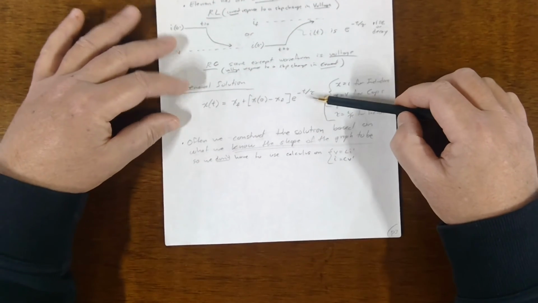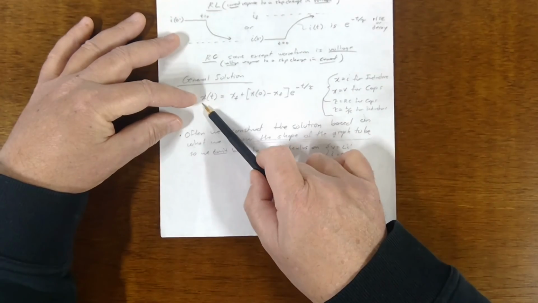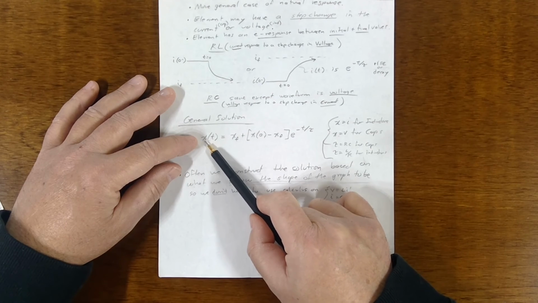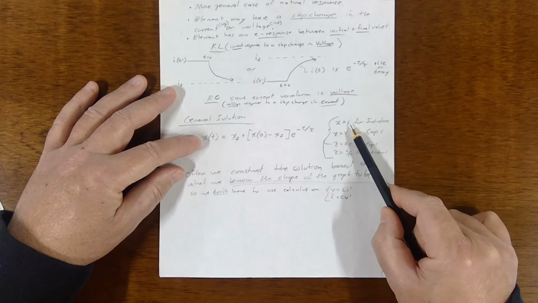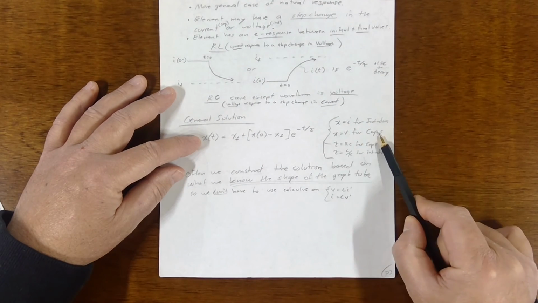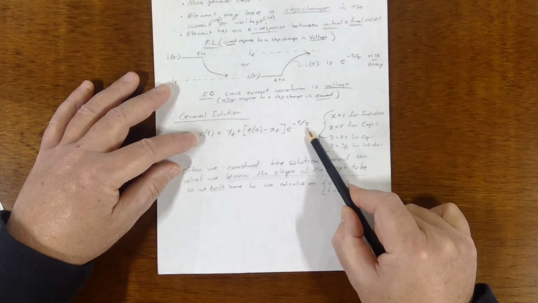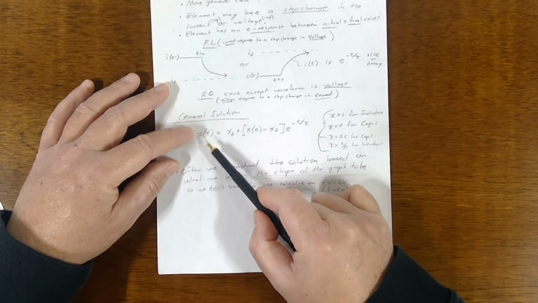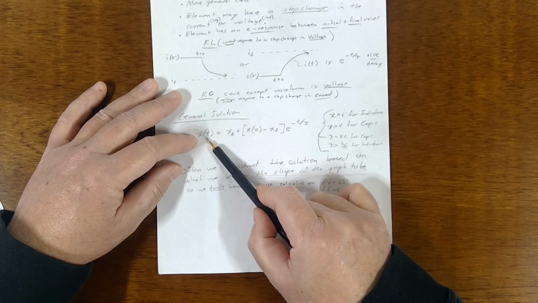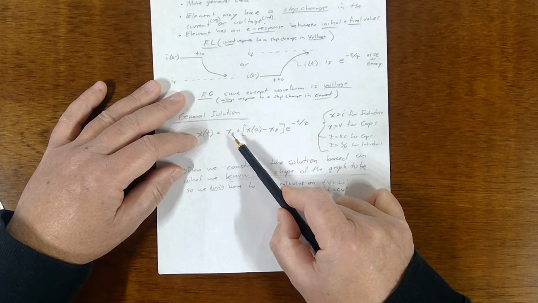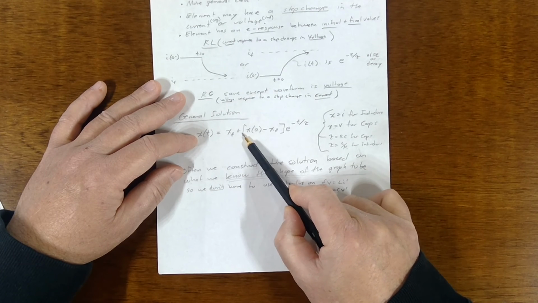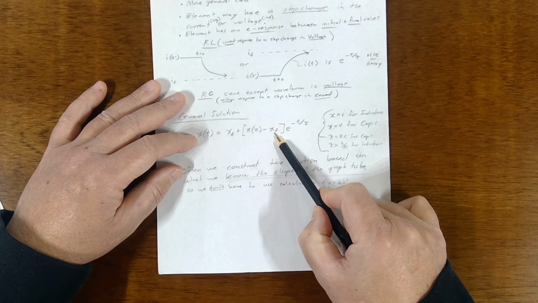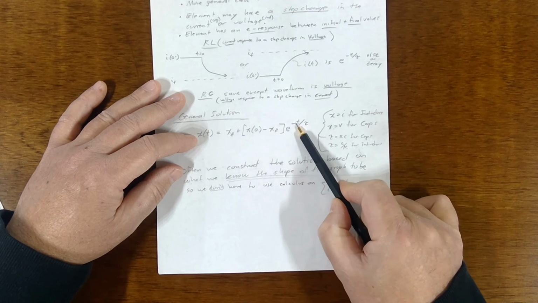And so we have a general solution. We just use X, so we can apply this solution to caps and inductors. So X will be either I for an inductor or V for a cap, all right? And then this tau will be RC for a cap and L by R for an inductor. So this X of t is just the final value X of f plus the quantity initial value X of 0 minus the final value X of f, times e to the minus t by tau.